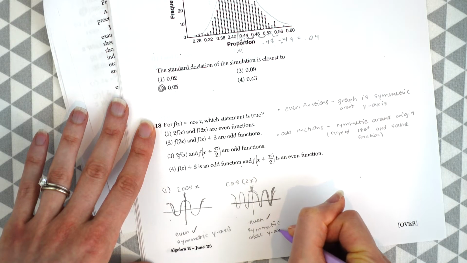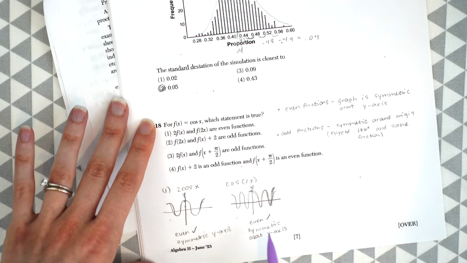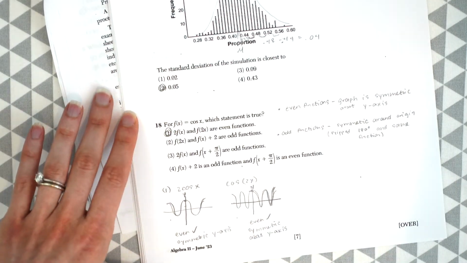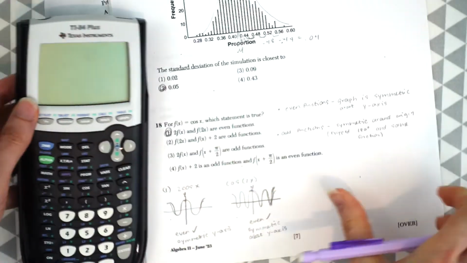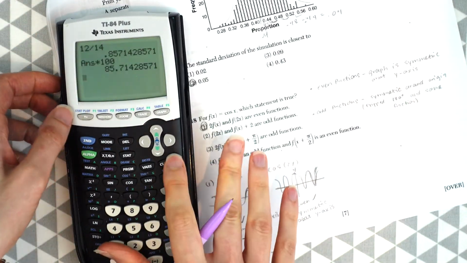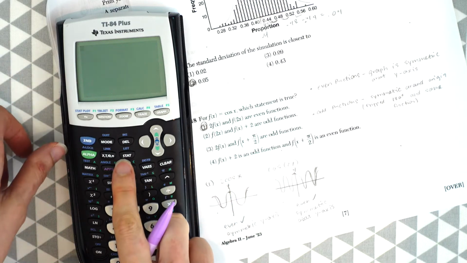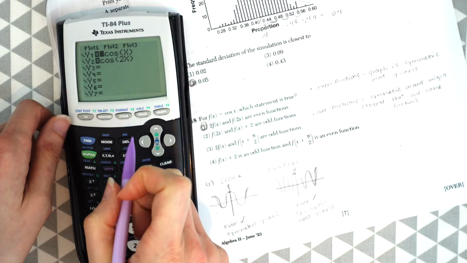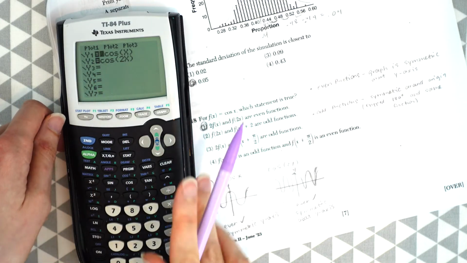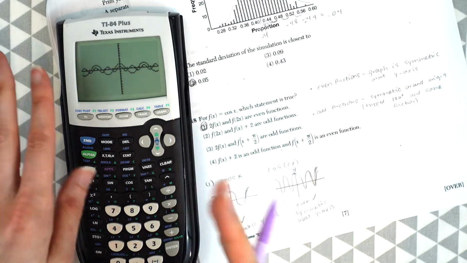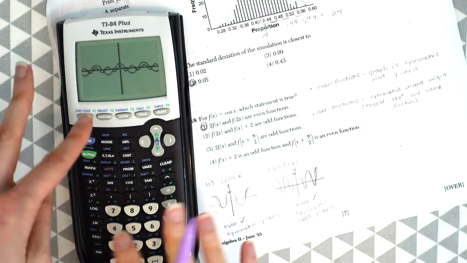So right away, we don't actually have to do much more work because choice 1 works out, and that's our answer. And if you weren't sure about these graphs, you can also always graph them on your calculator. When you do that, make sure that you're in radian mode when you go to y equals. So we have 2 cosine of x and cosine 2x, and when you graph them, they look something like this, which shows that they're both symmetric about the y-axis.